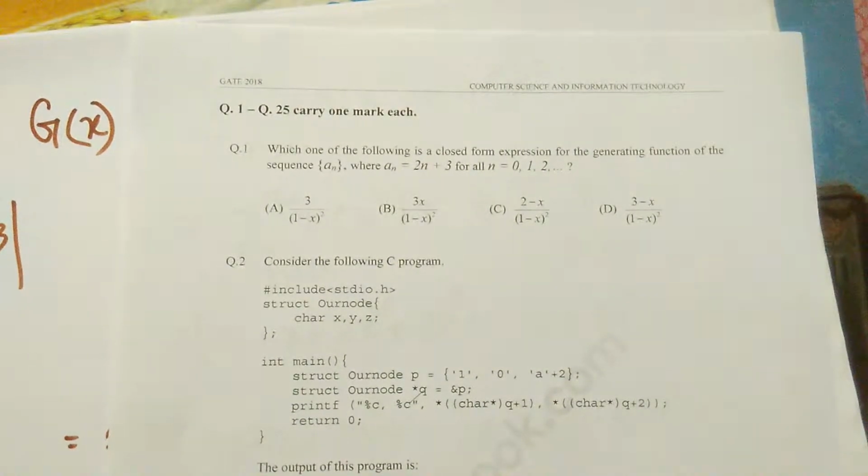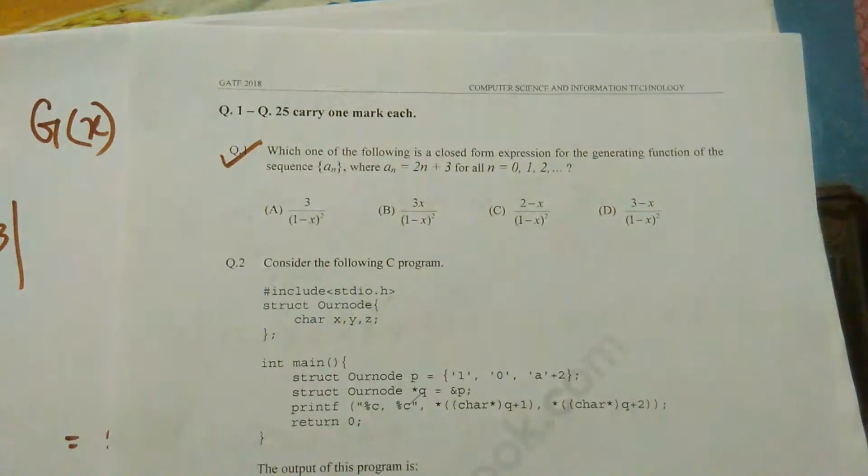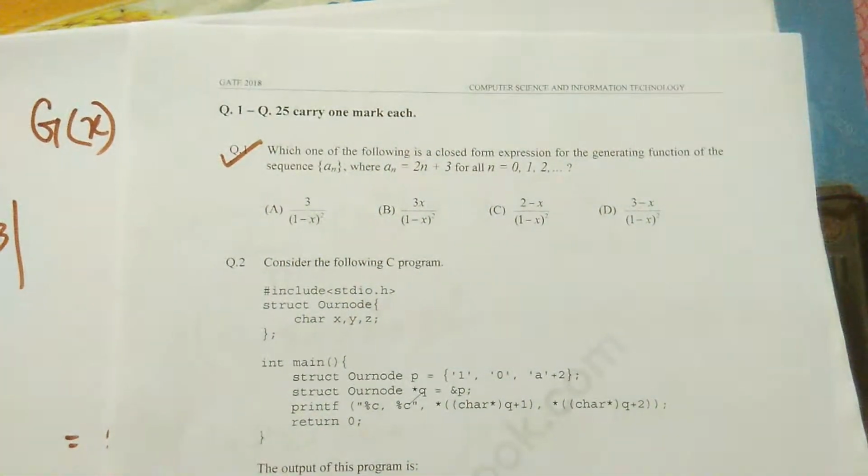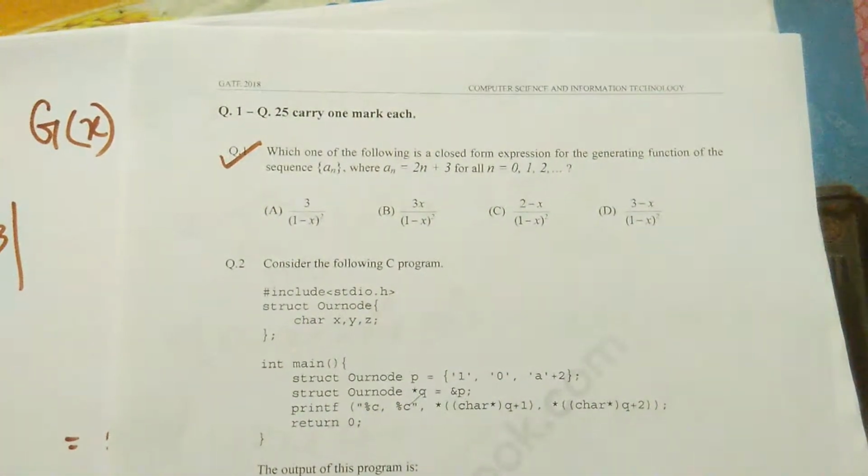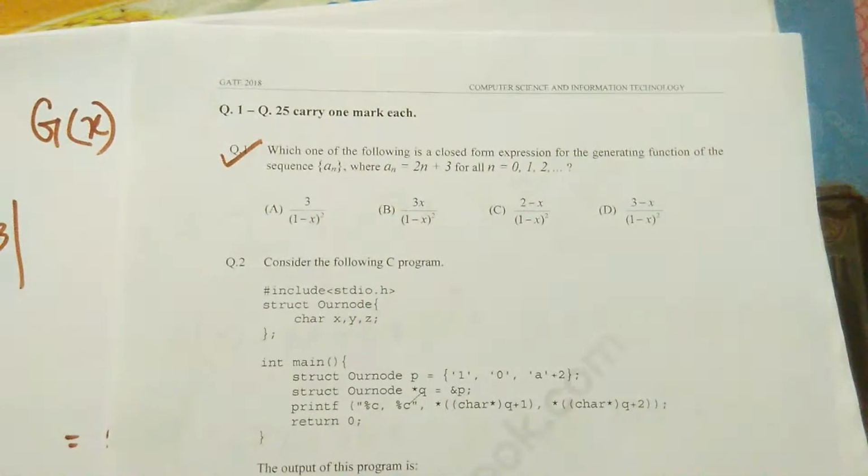So the next question is question number 1 here, which is from engineering mathematics. I'm reading out this question for you. Which of the following is a closed form expression of the generating function of the sequence an, where an equals 2n plus 3 for all n equal to 0, 1, 2, 3, like this. So they want to know the expression for this generating function an. So just read this question and copy it in your notebook, and after that we will discuss the answer.